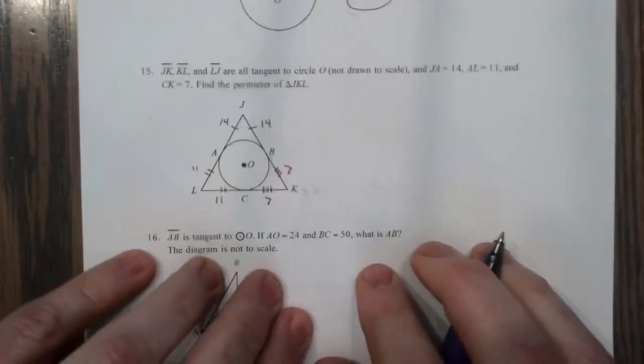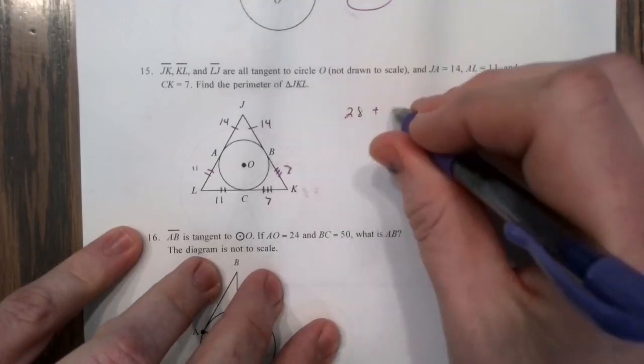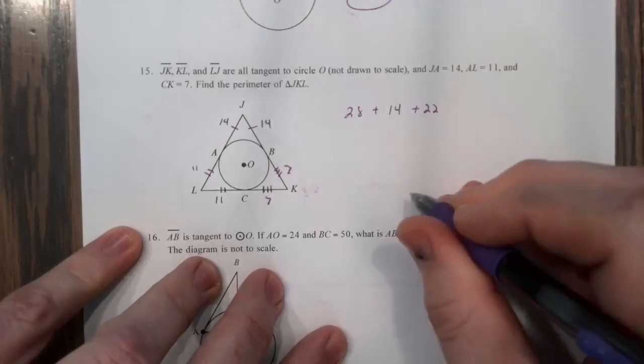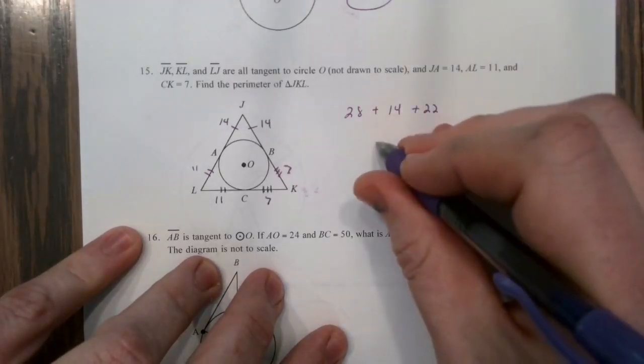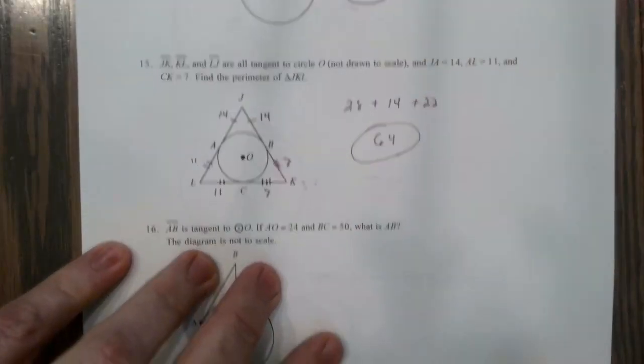All right, so now I just add these all together. 14 and 14 is 28. 7 and 7 is 14. 11 and 11 is 22. 28 and 22 is 50. 50 and 14 is 64. So the perimeter is 64 units. Again, don't worry about that since there's no dimensions there.